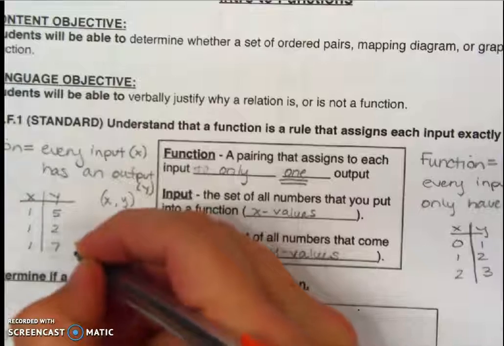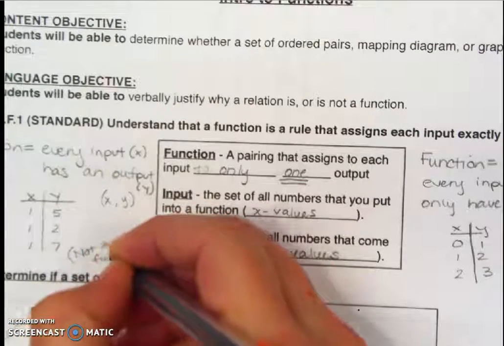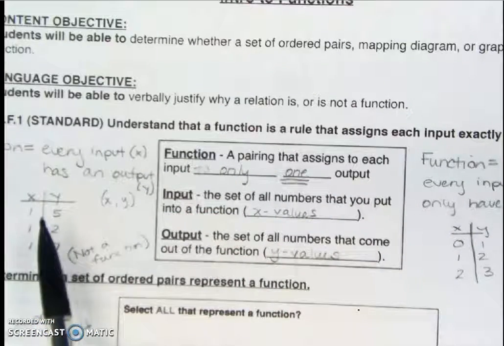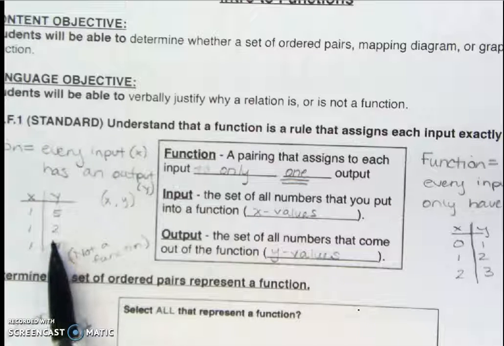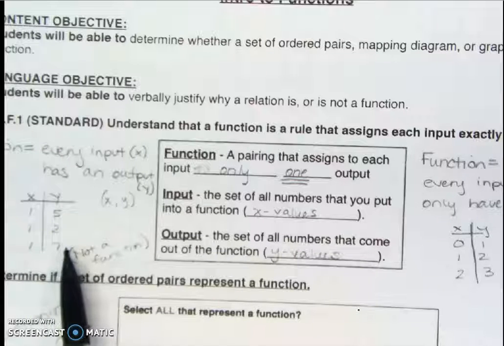I'm going to write next to this one in parentheses, not a function, because if we were to try to put this in an equation, input 1 would output 5, and then input 1 would output 2, and then input 1 would output 7. That means you're inputting the same number and getting different answers every time. So that's not a working equation.